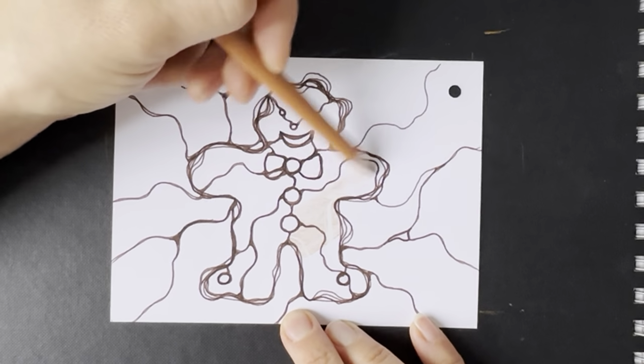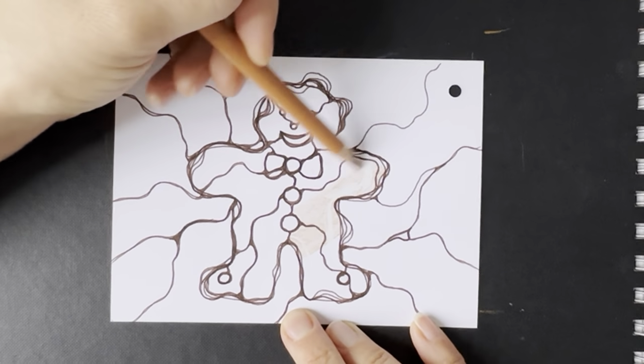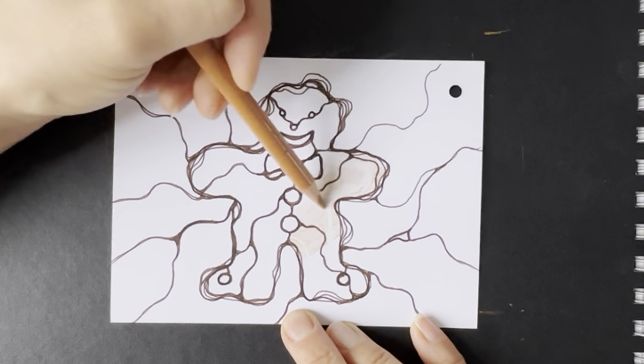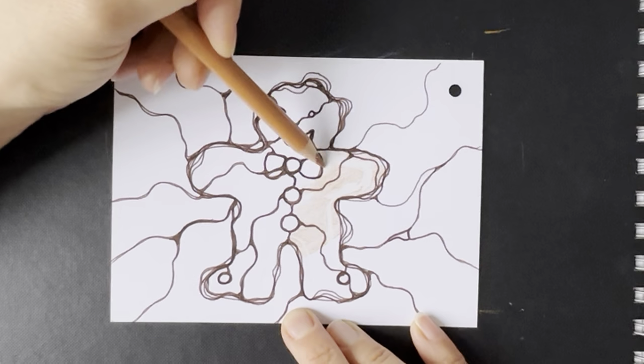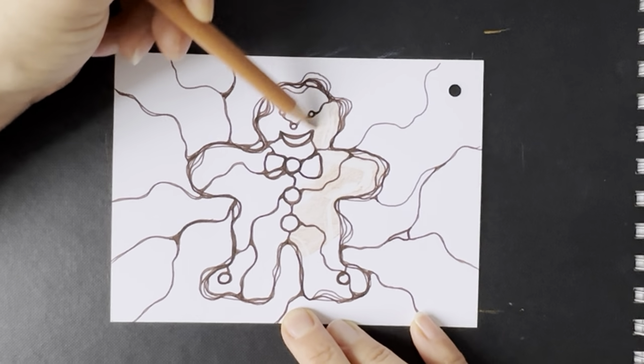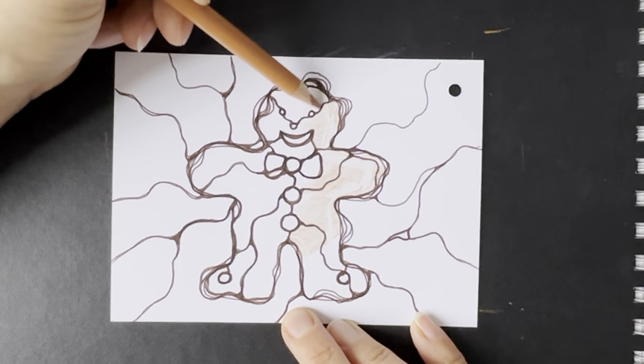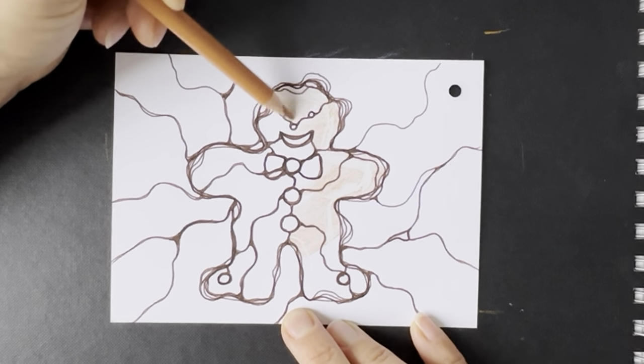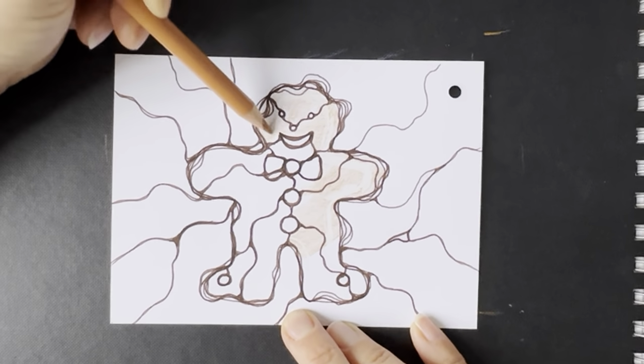Okay, you could see now that the white that I've created earlier started to appear underneath. And well, let's face it, it's not the best effect because it's a little bit choppy. So maybe don't repeat the same thing.